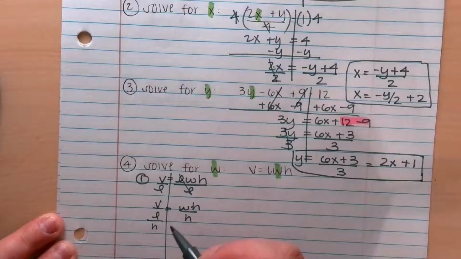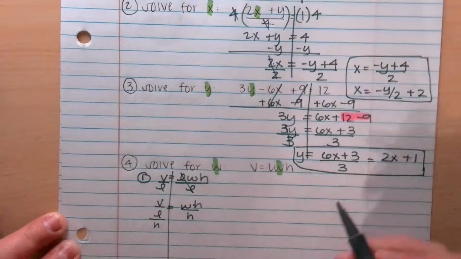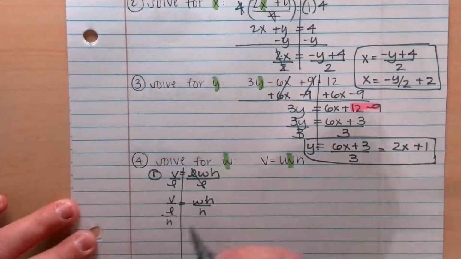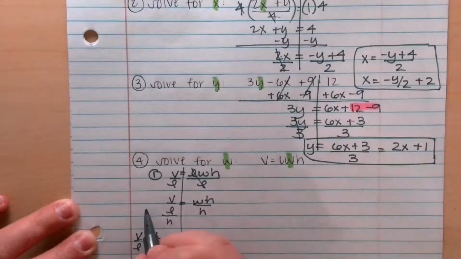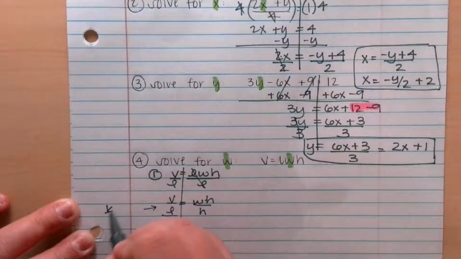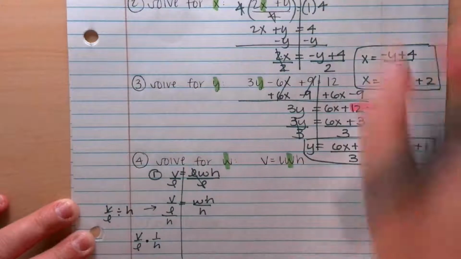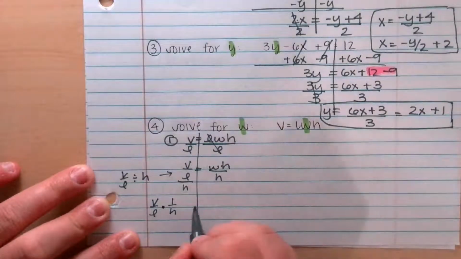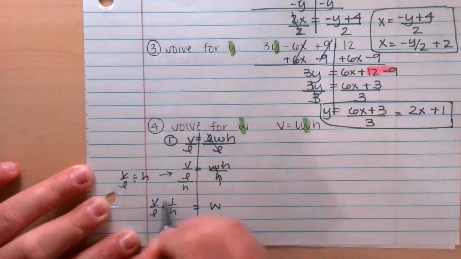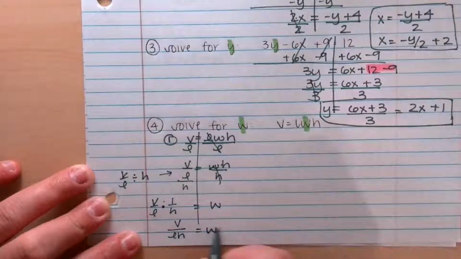So you would have to know that when you're dividing by a fraction, you're multiplying by the reciprocal, and it's this whole big mess, right? So this is really V over L multiplied by 1 over H, because another way of writing this is V over L divided by H. That's the relationship between dividing by a value and multiplying by the reciprocal, equals W. If we clean this up, we get V over LH equals W.